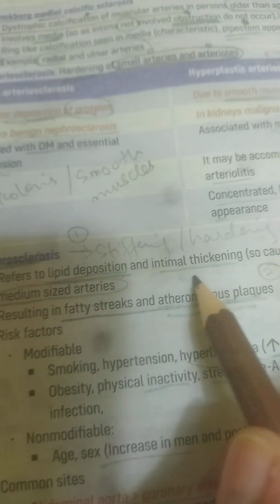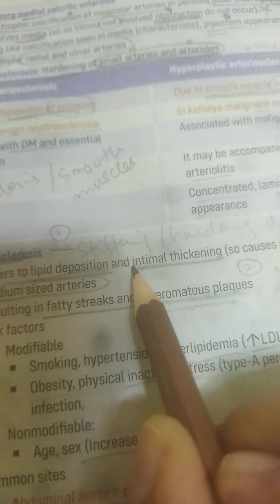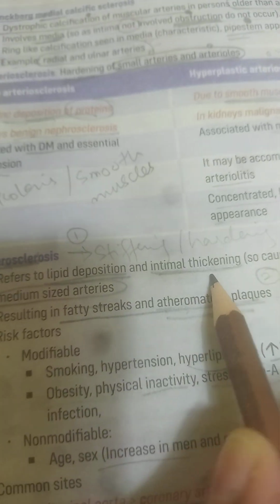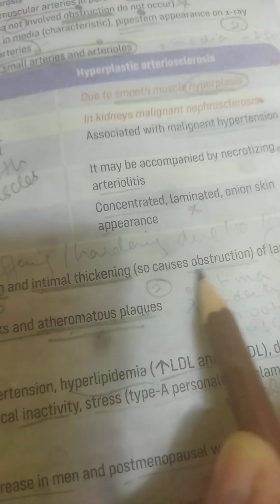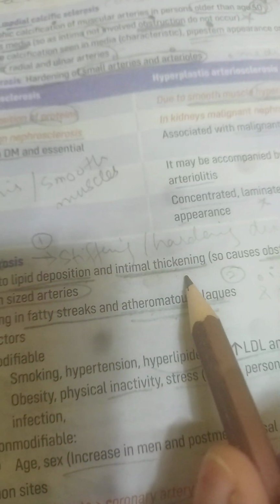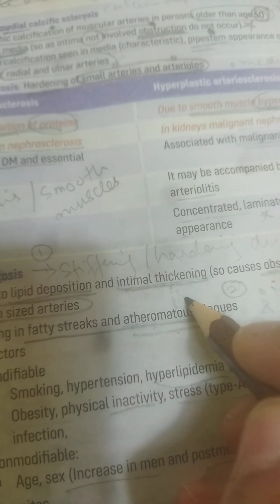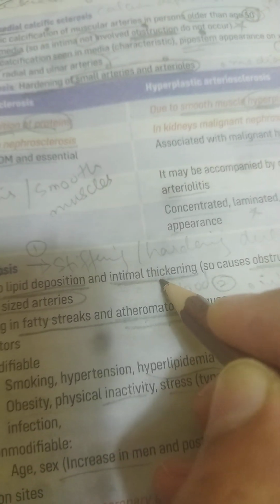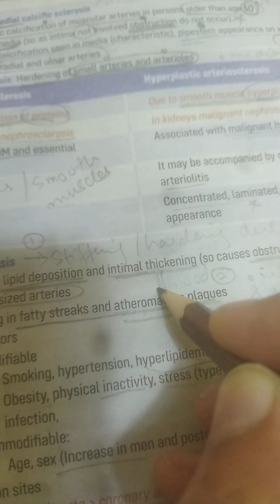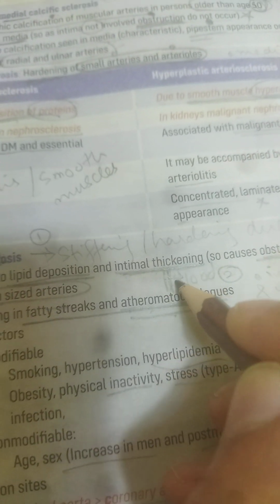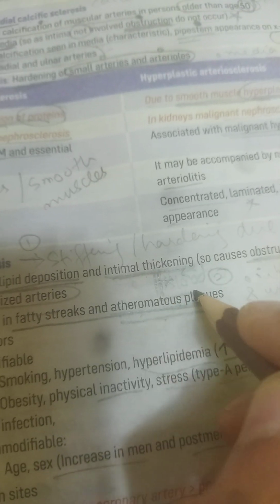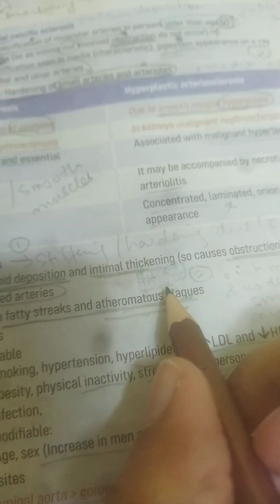The other thing is intimal thickening, so it will cause obstruction. When the intima is hardened or thickened, it will narrow the vessel and cause less flow of blood.